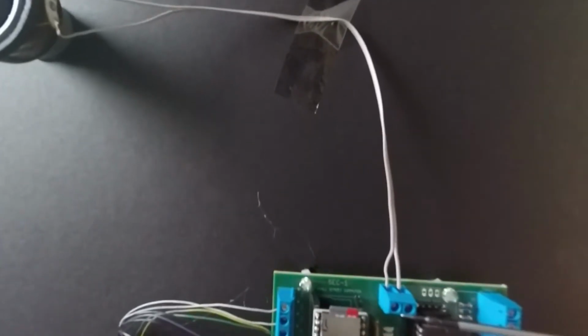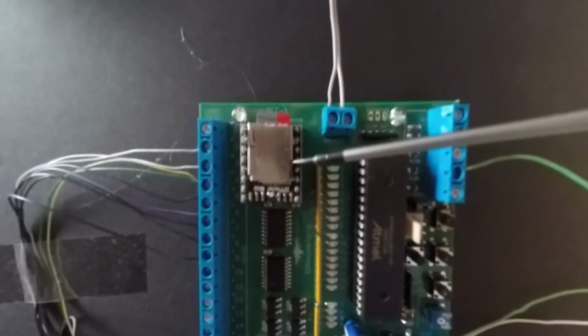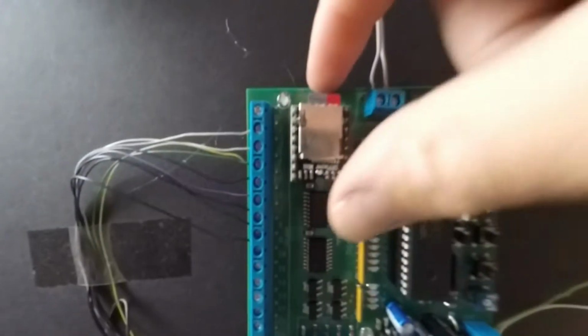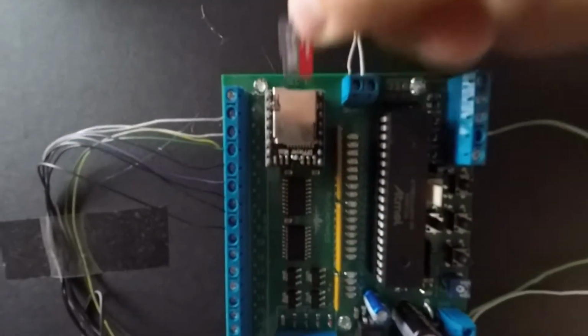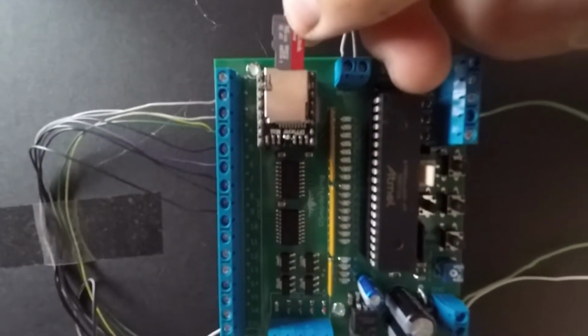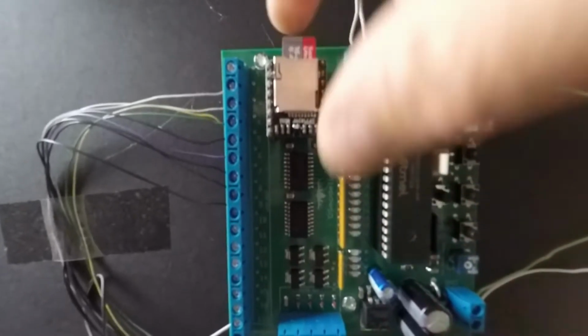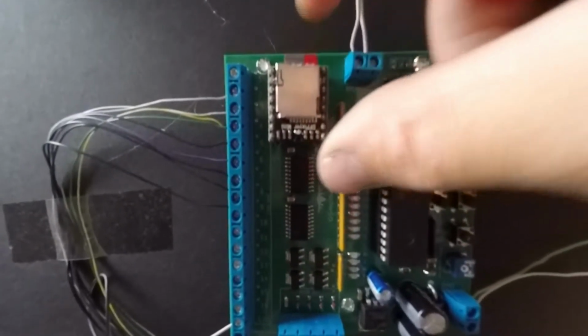Then we have here classic connection of the speaker, which is right here. Then we have the sound module, where on the micro SD card you upload your MP3 and install right away.